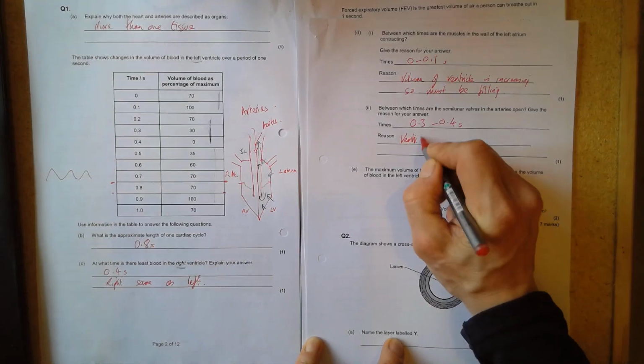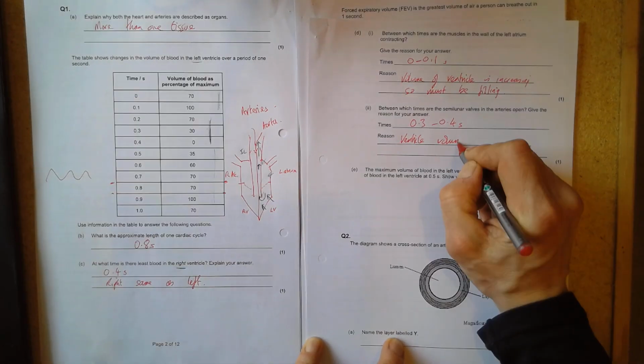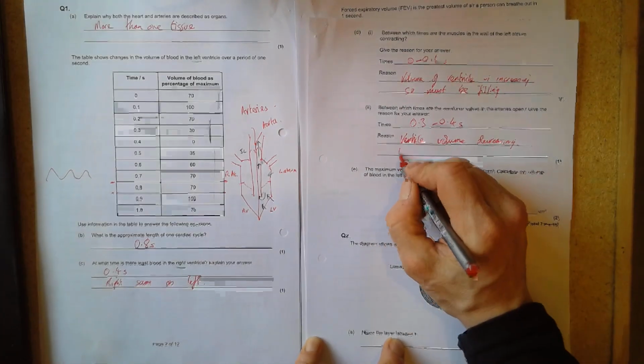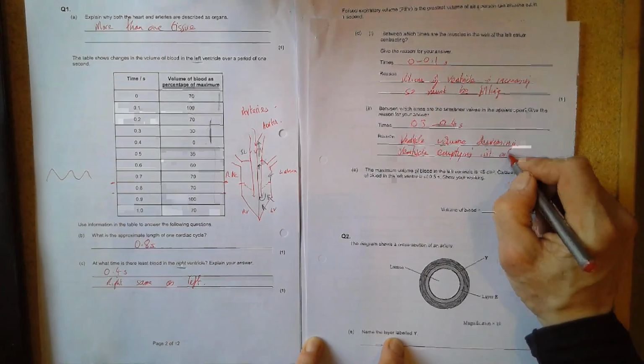So ventricle volume decreasing, ventricle emptying into arteries, and that forces open the semilunar valve.